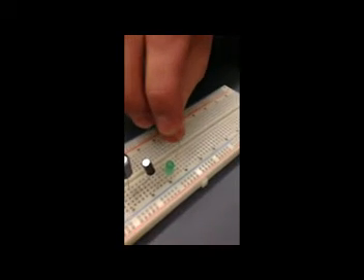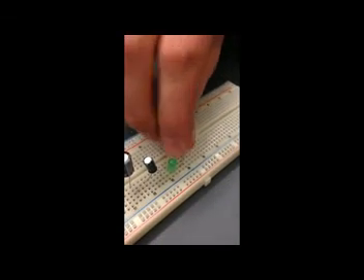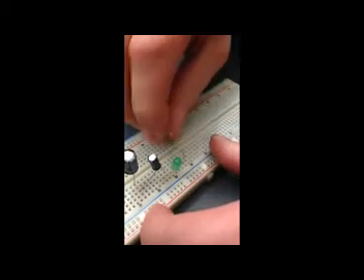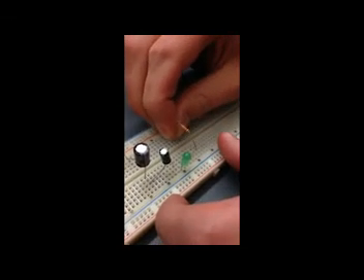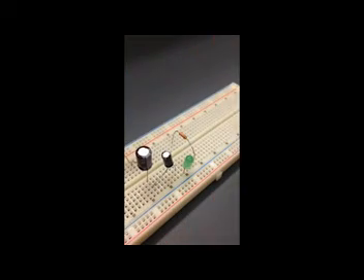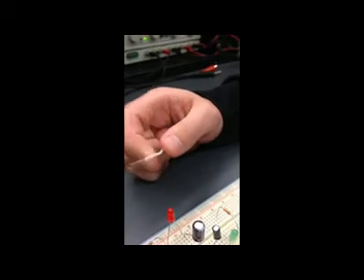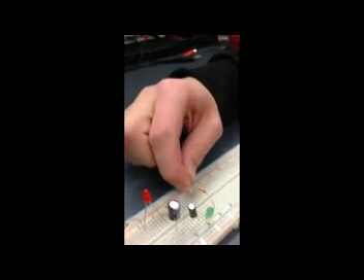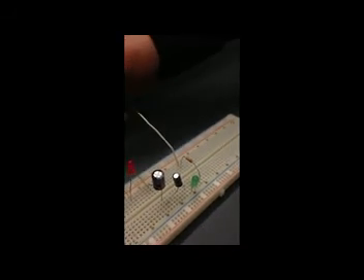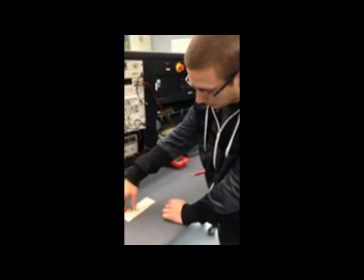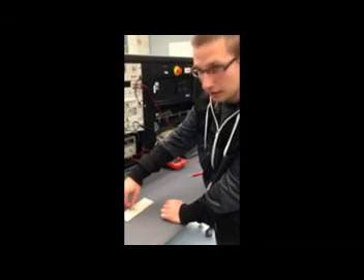Then you're going to want to grab your 1K ohm resistor and connect it to the positive end of the LED like this. Finally, you're going to get your switch and connect it to the resistor. Now, while you're building, keep in mind that you want to periodically press down on your components to make sure that they're connected properly, like so.